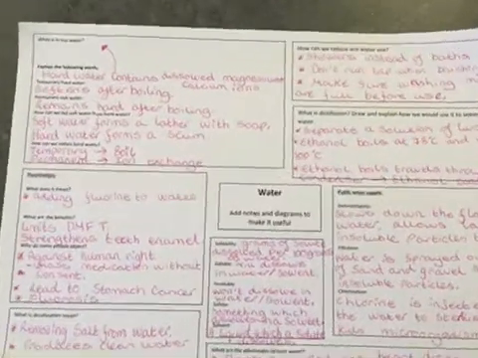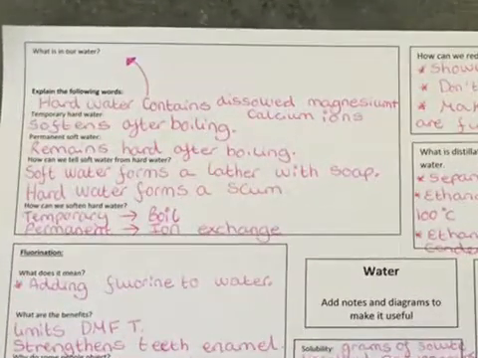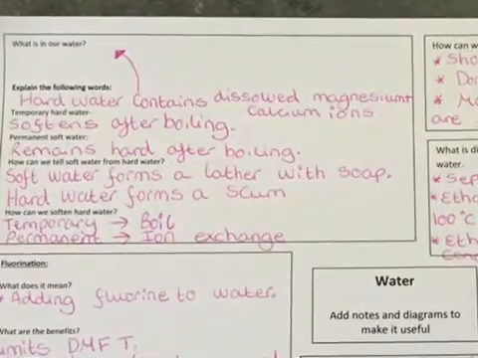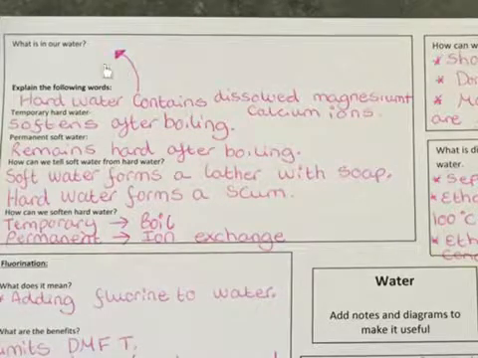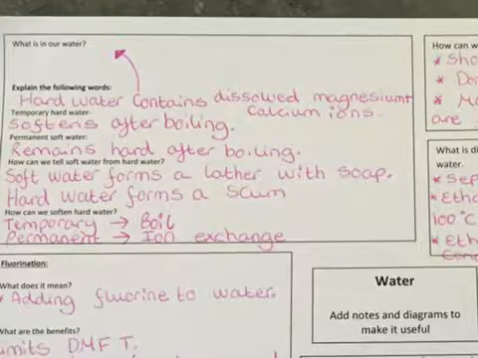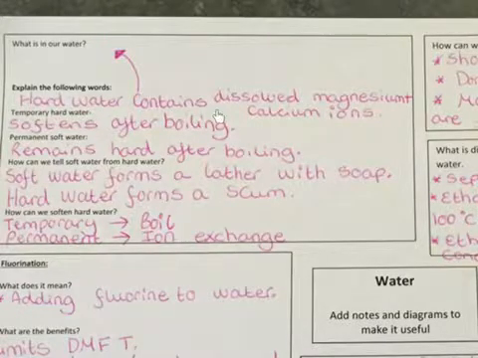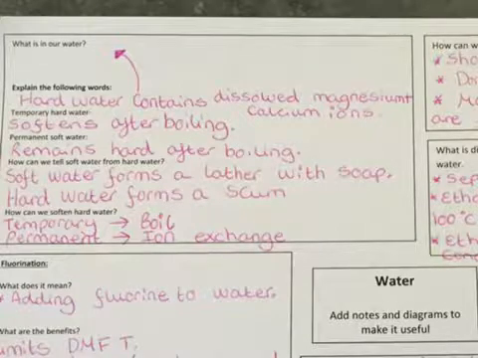So going up to the top then, the first thing we'll start with is hard water. So what's in our water? Our water contains dissolved minerals, mainly dissolved minerals. The main two that you need to know are magnesium and calcium. Okay, you need to know the difference between temporary and permanent hard water. So temporary hard water softens after boiling. Permanent hard water remains hard after boiling.